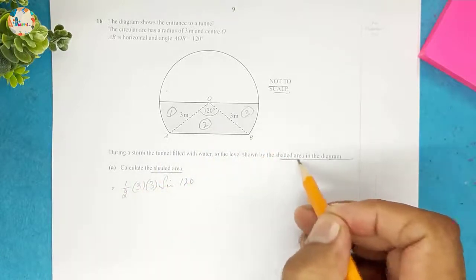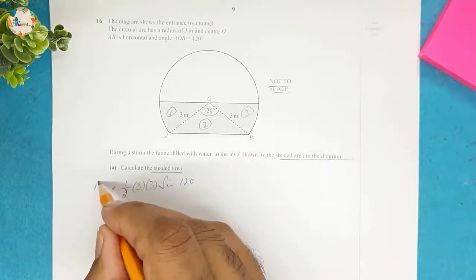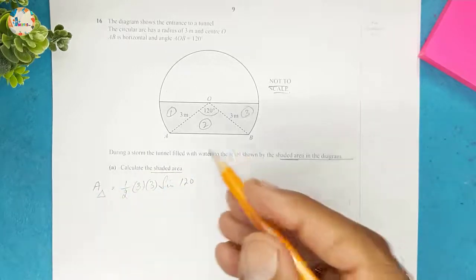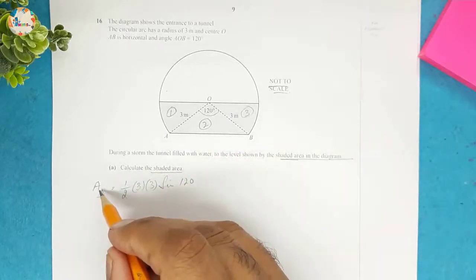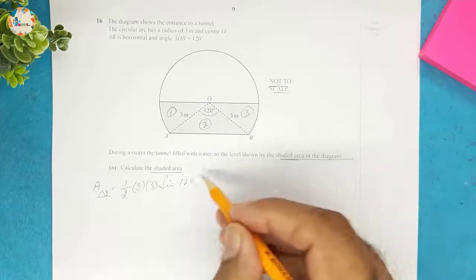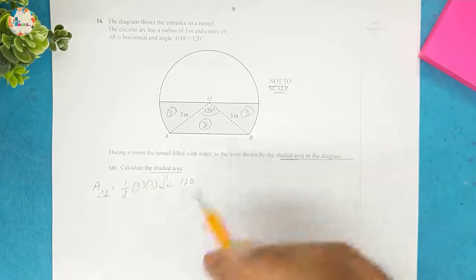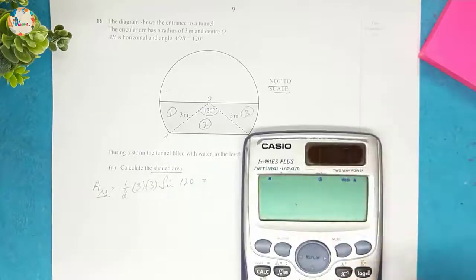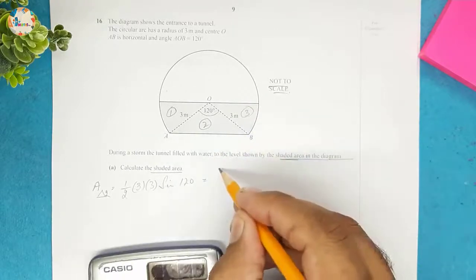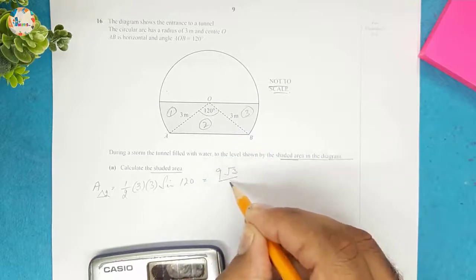So 3 into 3 will be 9, so 9 over 2 into sine of 120 degrees, and this will be equal to 9 root 3 over 4.